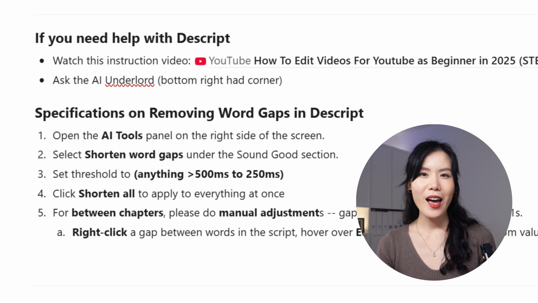You'll notice I didn't include instructions on how to use Descript itself. I just pointed him to where he can get help. Obviously, not everything needs its own SOP.